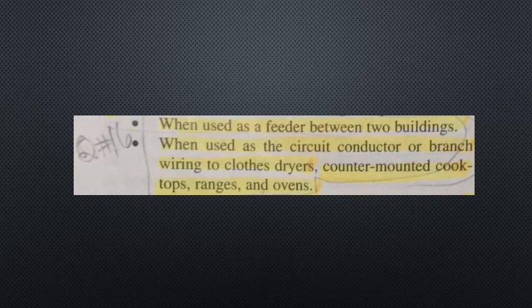When it is used for interior wiring, the grounded neutral conductor must be insulated, with the following exceptions. 1. When used as a feeder between 2 buildings, and 2. When used as the circuit conductor or branch wiring to a clothes dryer, counter-mounted cooktop, range, or oven. Service entrance cable may not be used for interior wiring of buildings of any type exceeding 3 stories high.